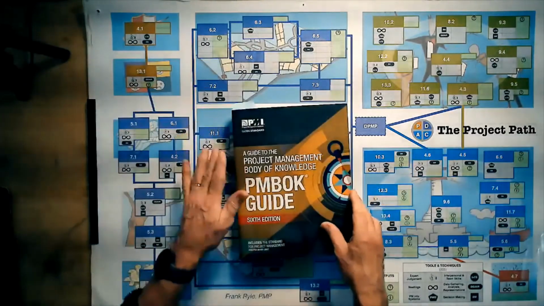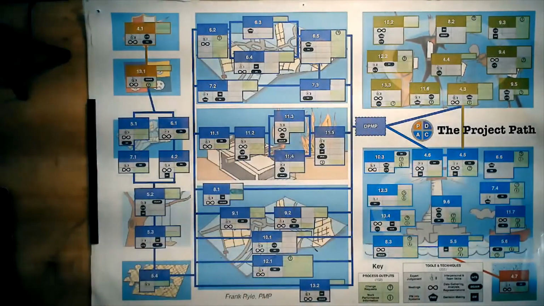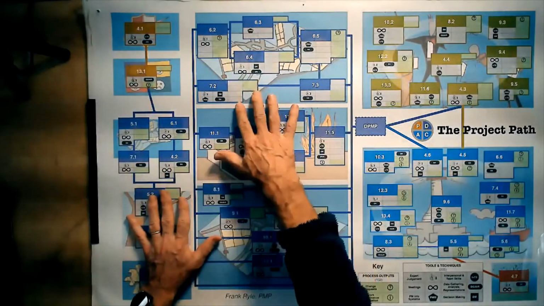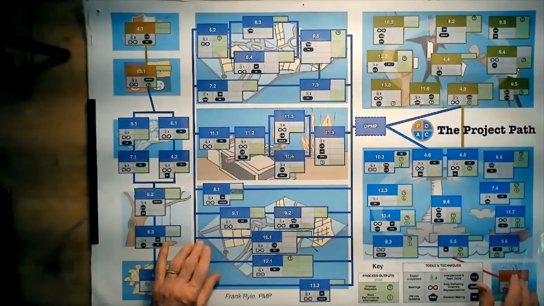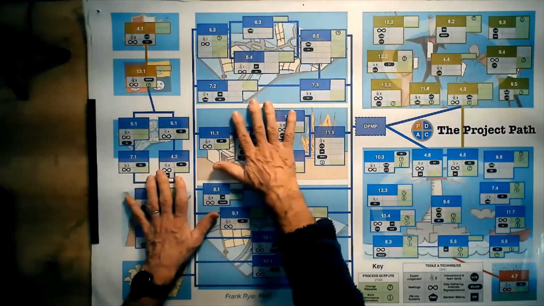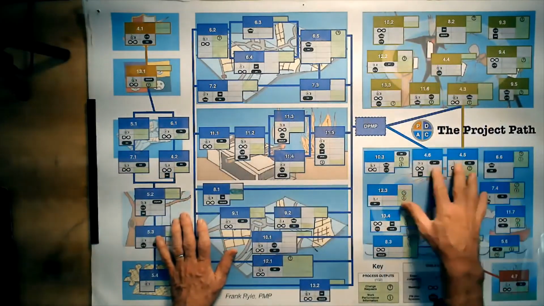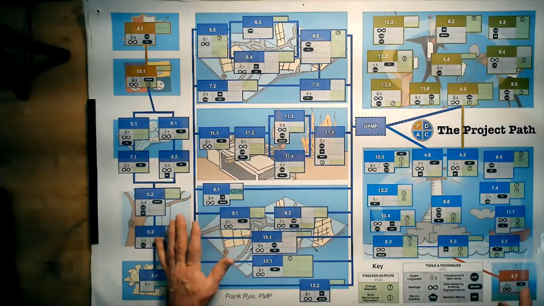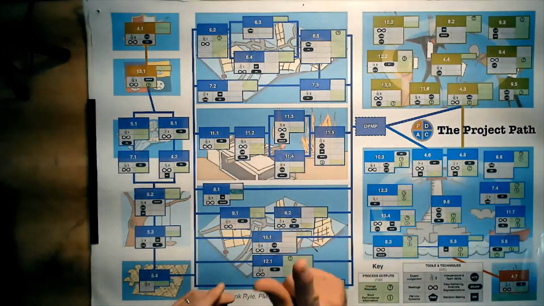And likewise here, we have taken that idea and we have represented them as initiating, planning, executing, controlling, and then closing. So very clearly we have this light green color, and then we have the purple for planning, and then we have the dark green here for executing, we have the blue for controlling, and then we have the red for closing over here. So this is the PMBOK on one page. Looking forward to showing it to you.